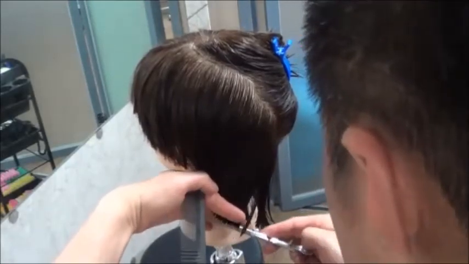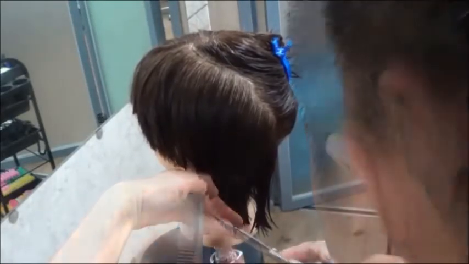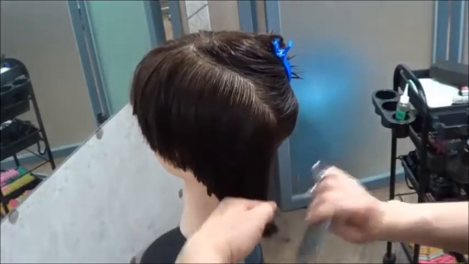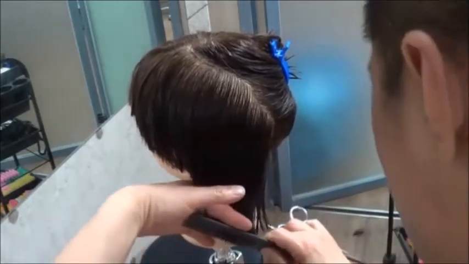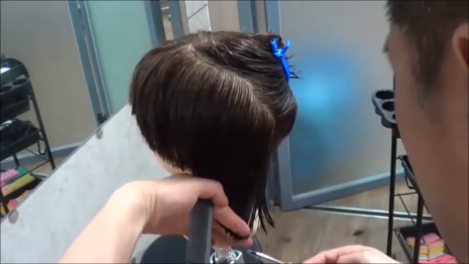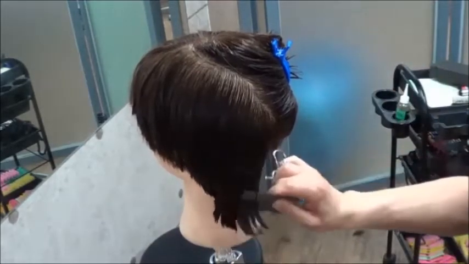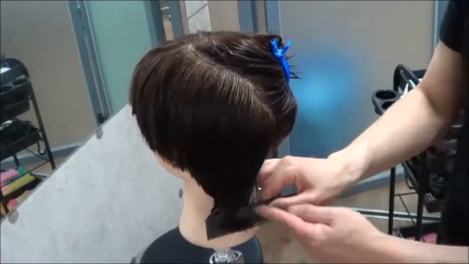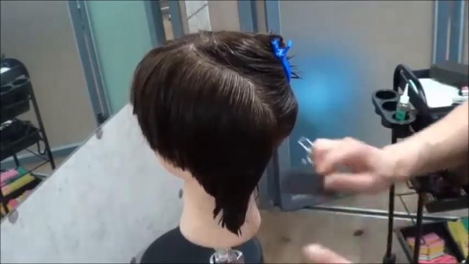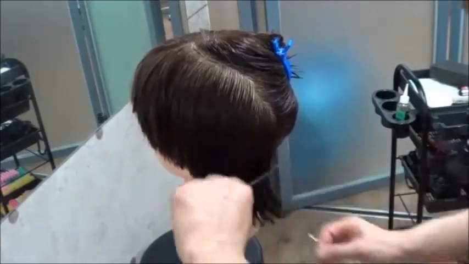Distribution and two fingers and cut. There is no hair that can be reached, so we don't need to cut here.